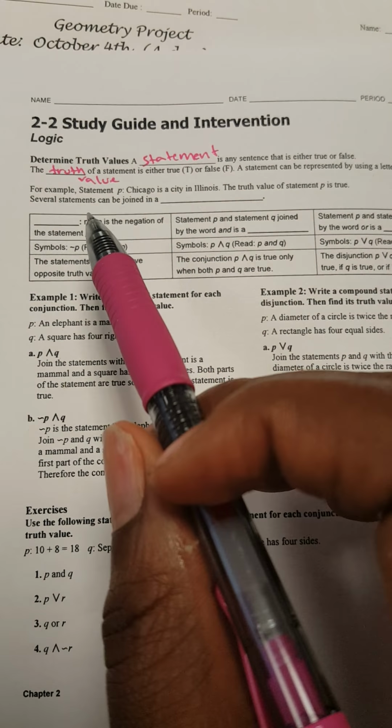Okay, so we're going to talk about a negation first. A negation, not P, is the negation of statement P. The way you read it is, you see the little tilde P, the way you read that is not P. The statements P and not P have opposite truth values. So "Chicago is a city in Illinois," that's P. If I negate it, it would be "Chicago is not a city in Illinois." So the first sentence was true, this statement is false. Okay?